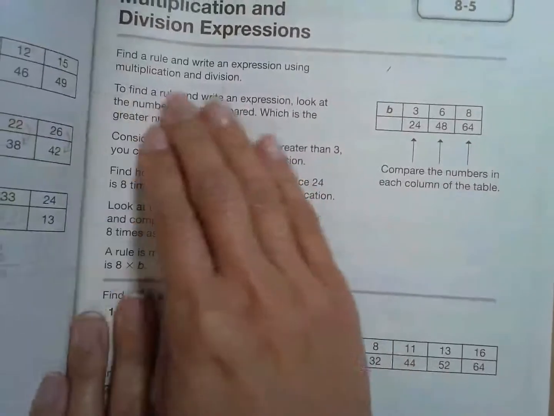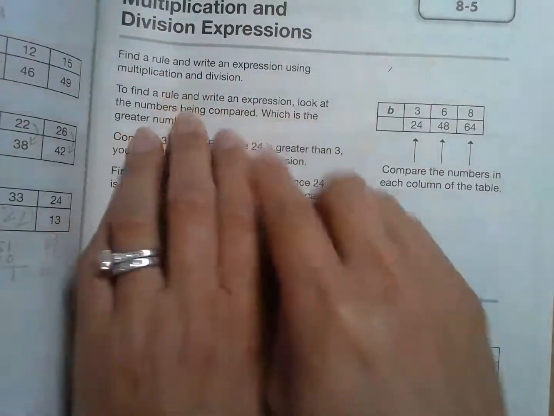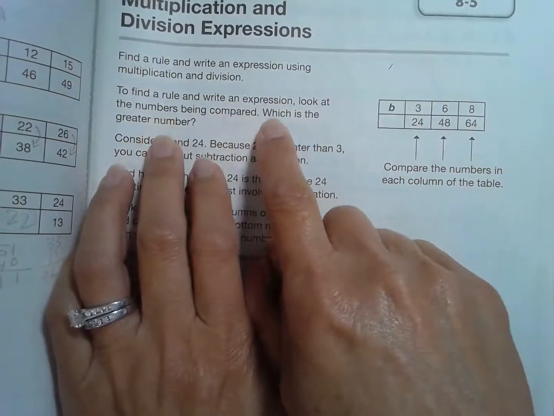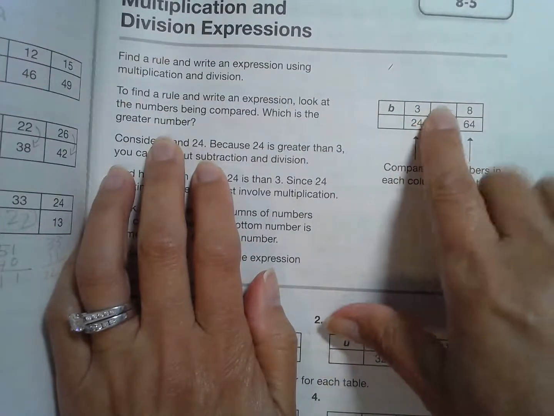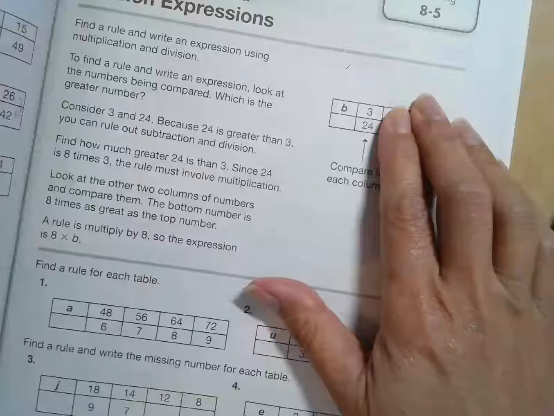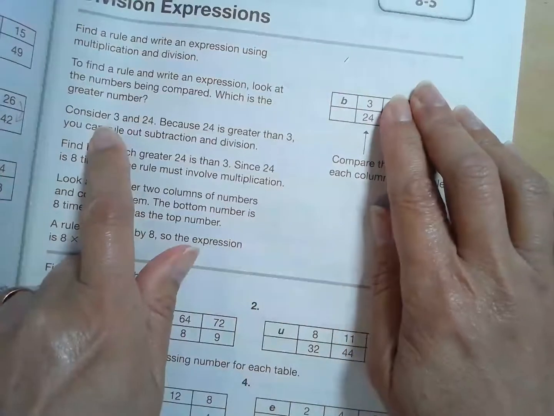Okay, so it says find a rule and write an expression using multiplication and division. To find a rule and an expression, look at the numbers being compared. Which one is the greater number? In this example, obviously, between the 3 and the 24, 24 is larger than the 3. So consider 3 and 24.